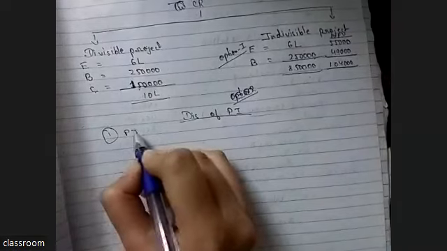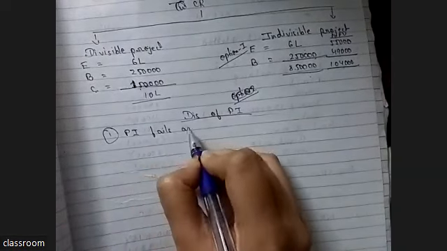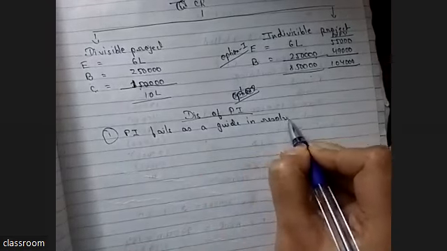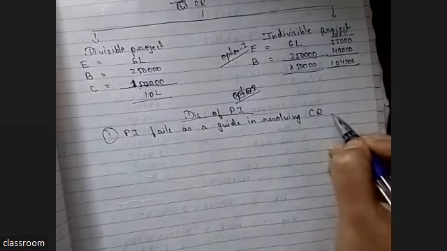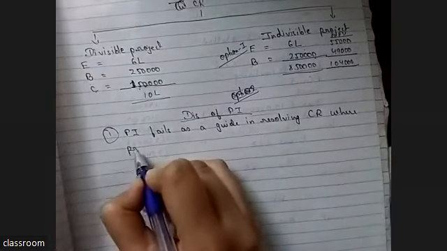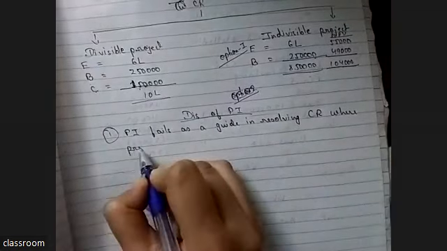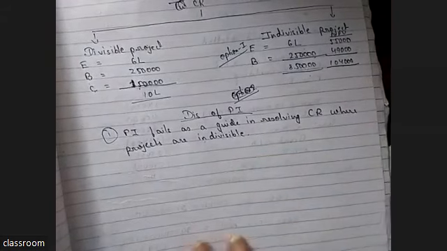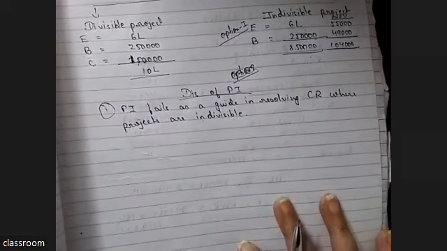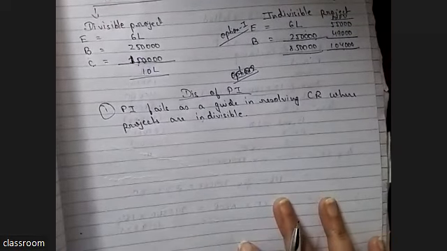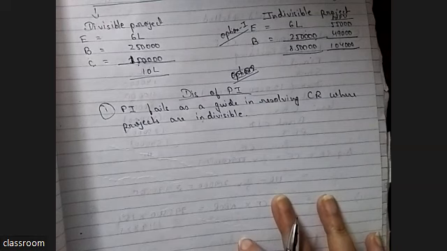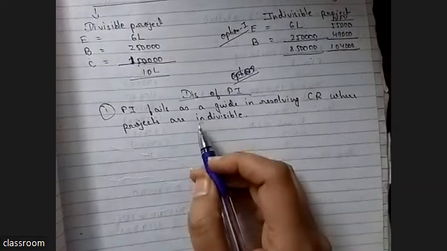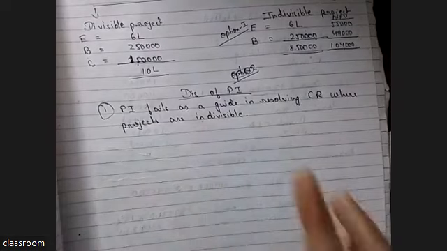PI fails as a guide in resolving capital rationing where projects are indivisible. In the case of indivisible projects, PI does not guide us properly. Basically, as I said earlier, PI has no disadvantage other than this one.